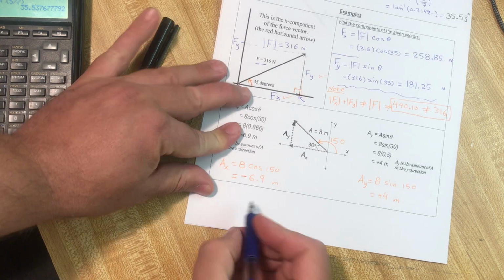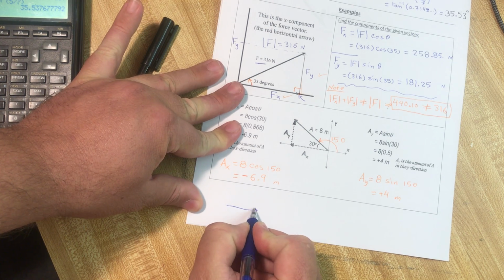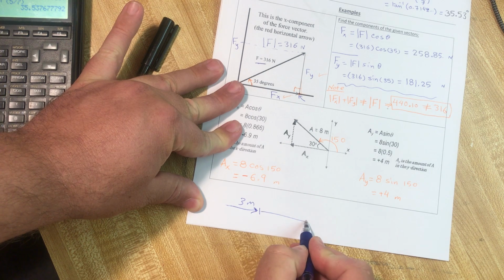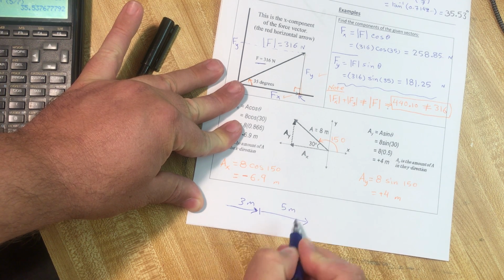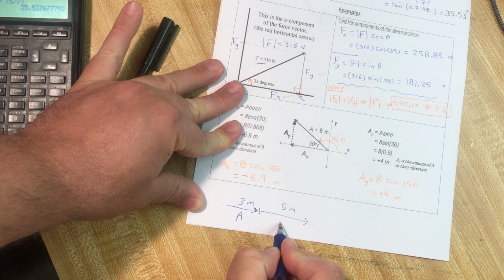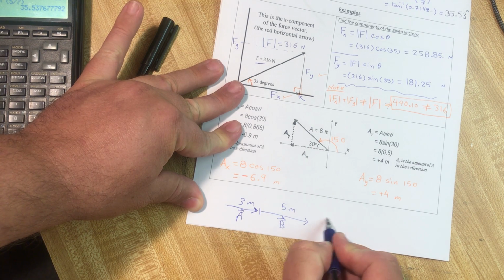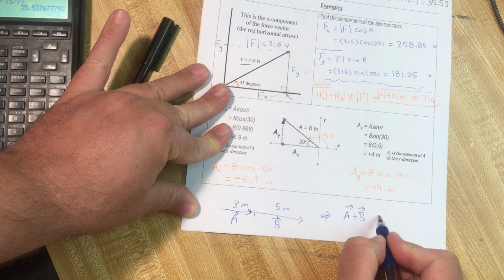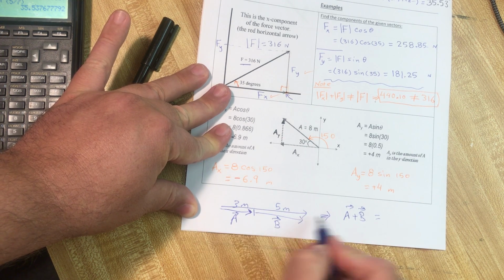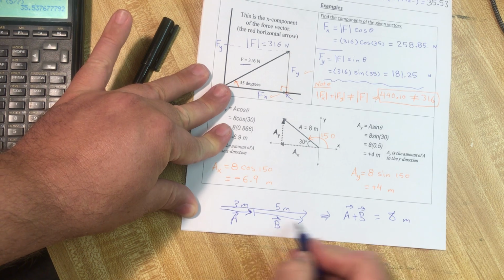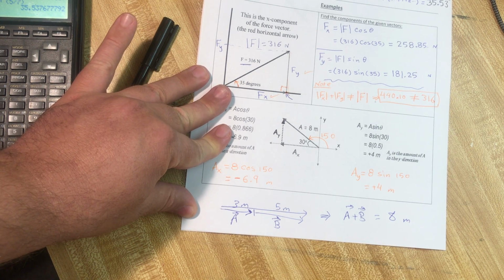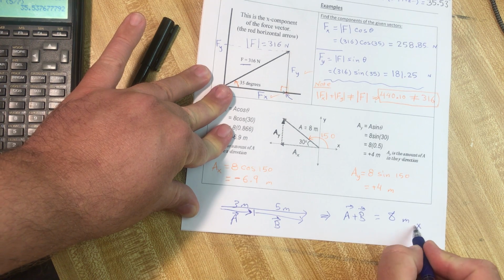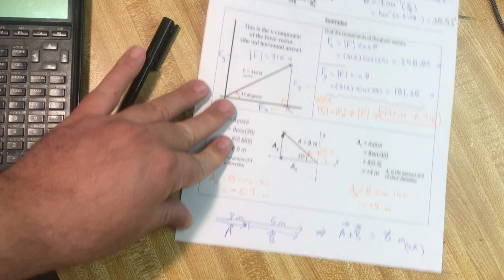For example, if we have this vector A that is 3 meters and we have another vector B that is 5 meters in the same direction, then A plus B is equal to 8 meters in the same direction. We need to put the direction, which is in the positive x direction.